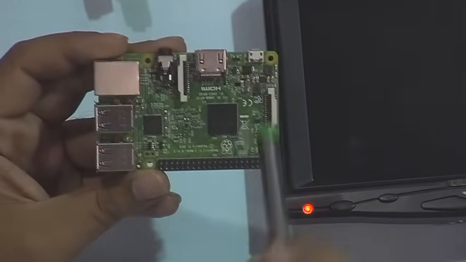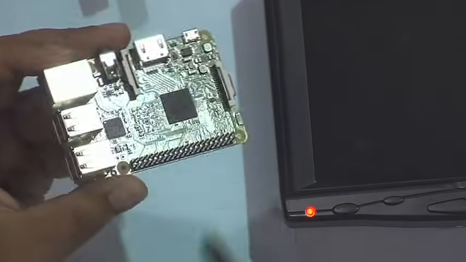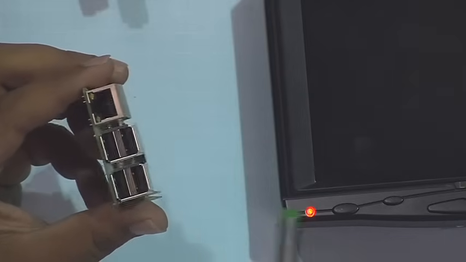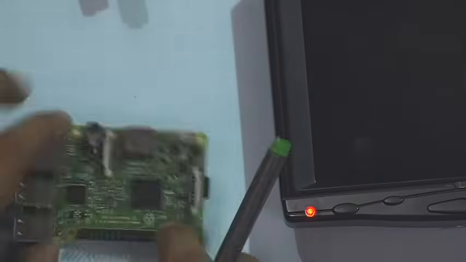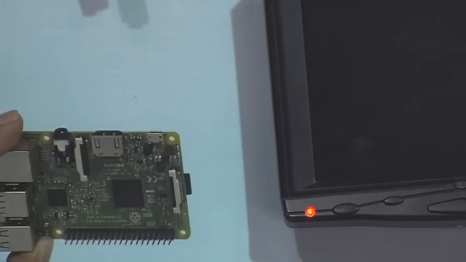And you have this processor. This is the ARM based processor. You have 4 USB ports, you have one Ethernet port, and you have one sound card output also.